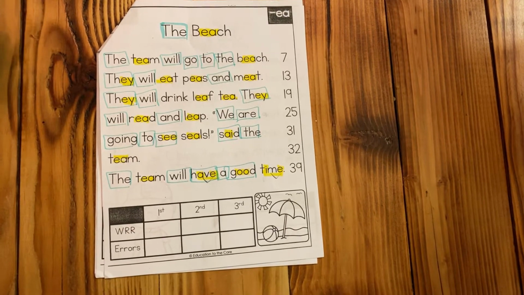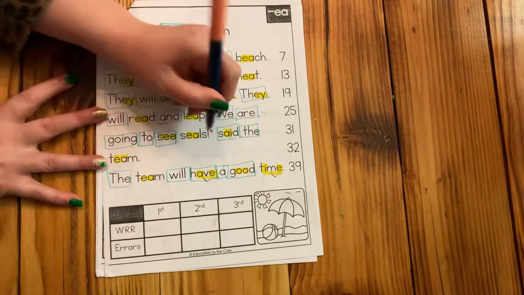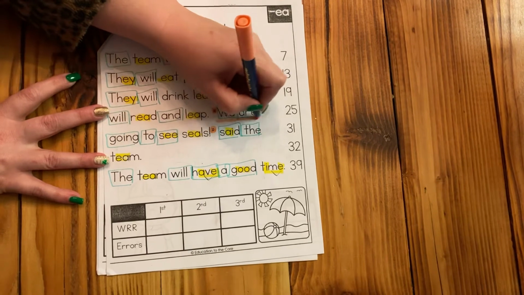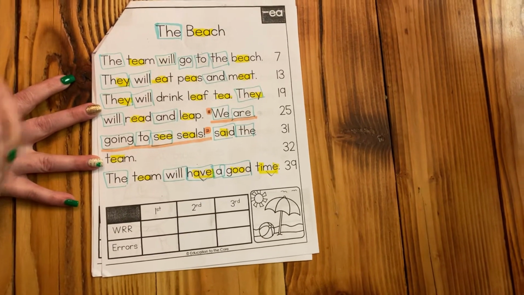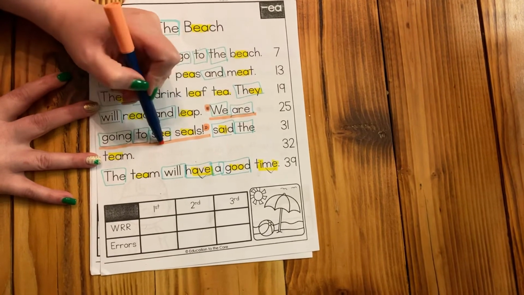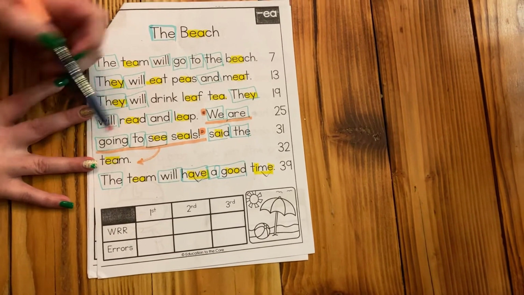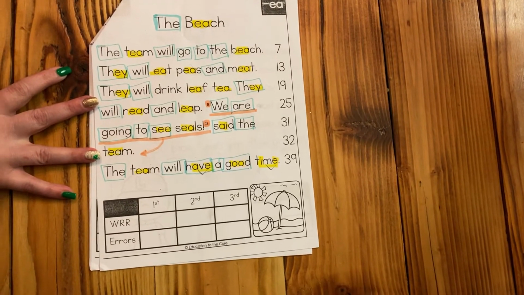And we use our quotations. They're our opening right here, two little in the beginning and our two little floaters at the end. And we highlight everything that was in the middle. And that's what was said. And we look and it says it was said by the team. Okay? So we know that the team is the person that was doing the talking. Just a little side note.